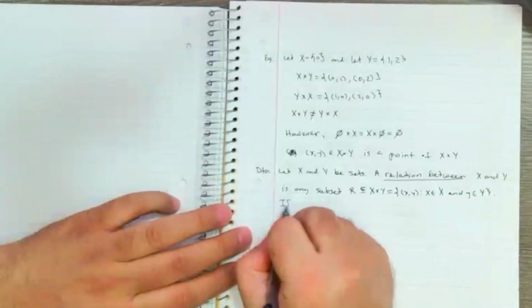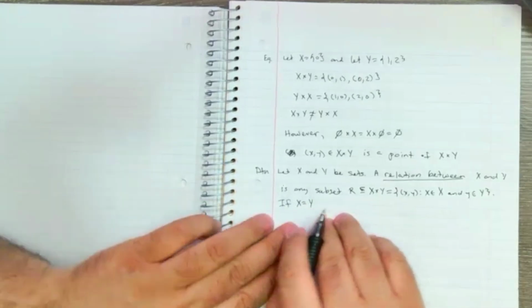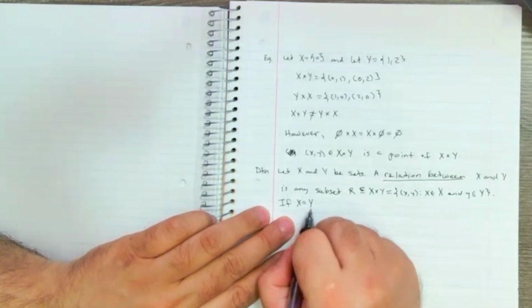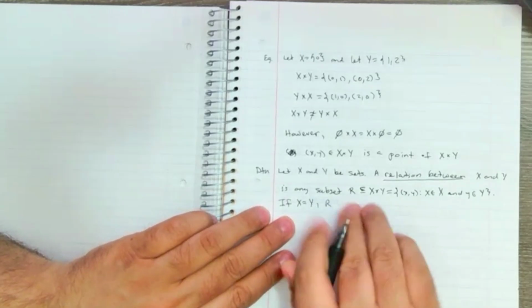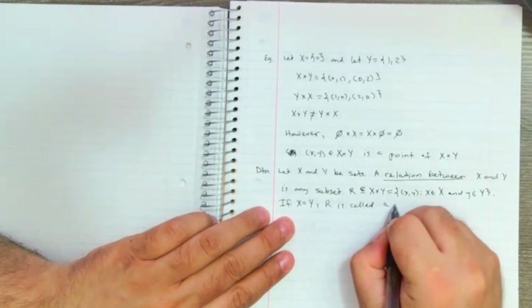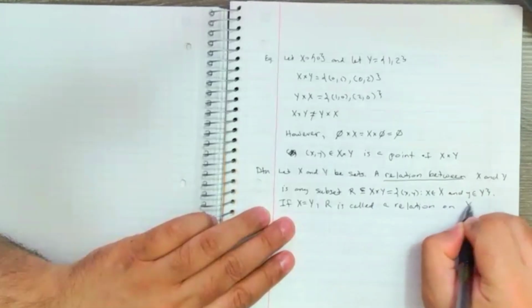Now, if the set x is the same as set y, that is, they are a relation between x and itself, then the relation R is called a relation on the set x.